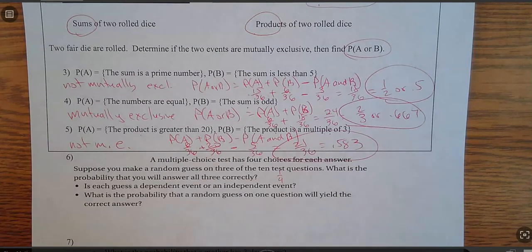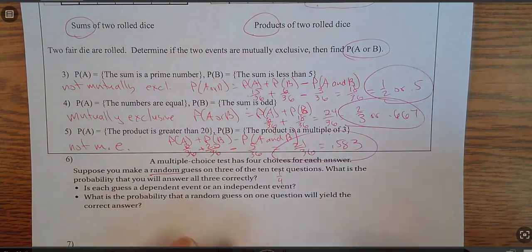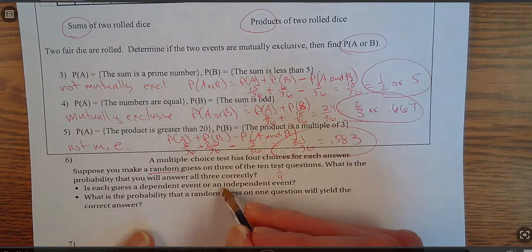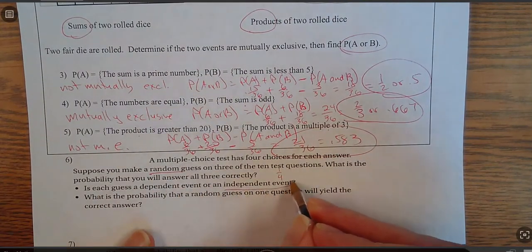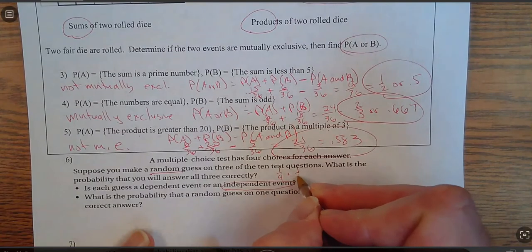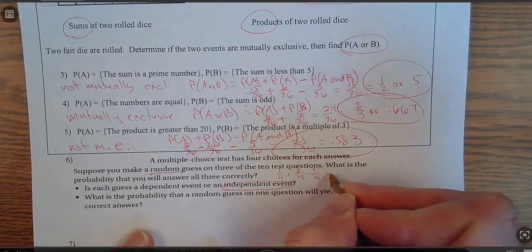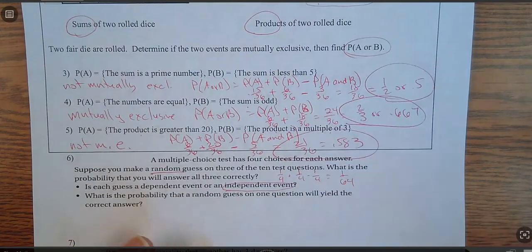Now, if you're a person that says, I'm going to put C every time, well, now that's different. But you're randomly guessing. So is each guess dependent or independent? They are independent. So the next one's going to be 1/4, and the next one's going to be 1/4. So that's a 1 in 64 chance you get all 3 of them right.